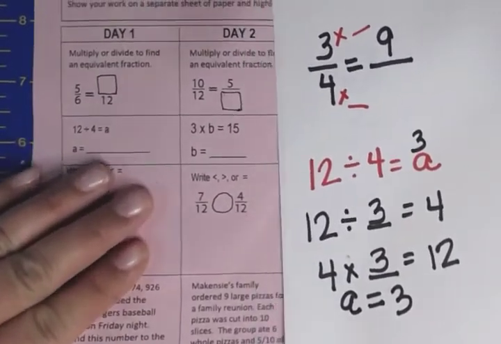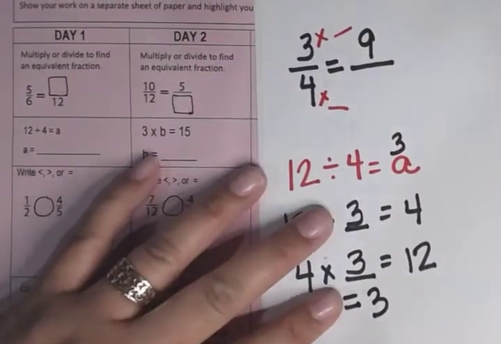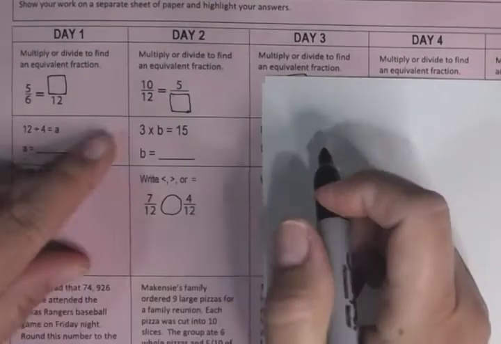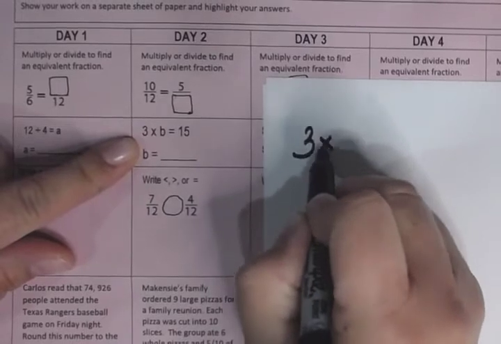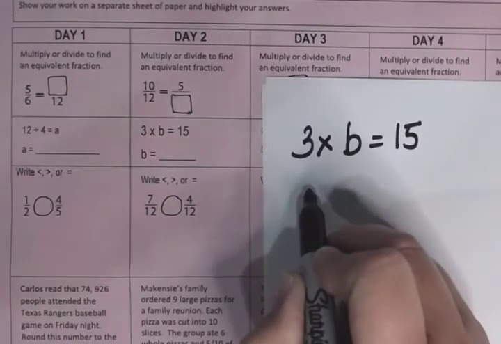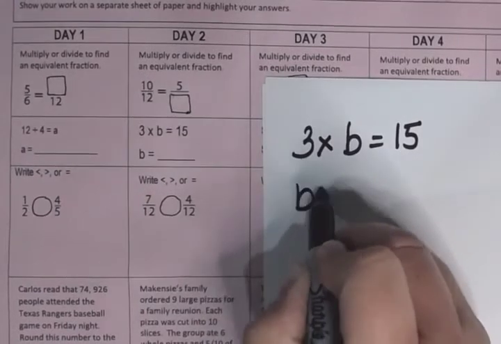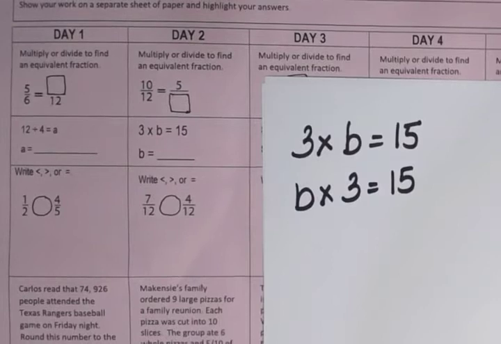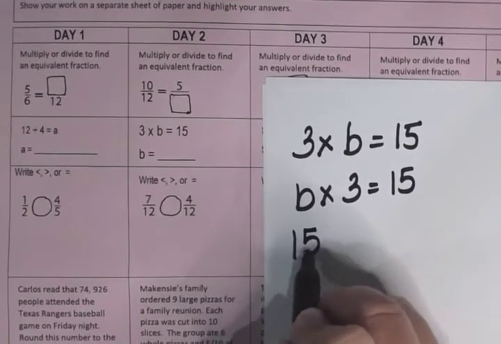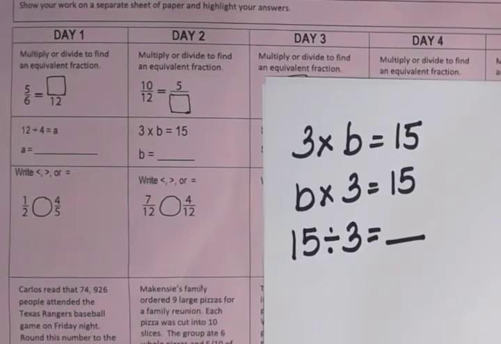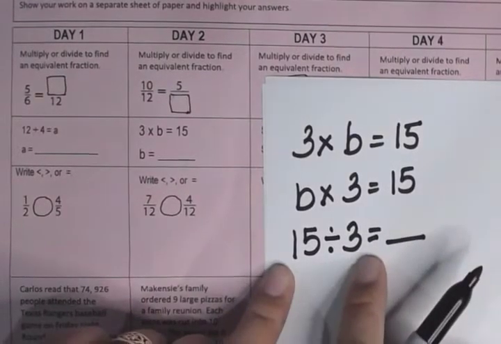So A is equal to 3. Let's look at the next one. Three times B is equal to 15. All right, so think of fact families. B times 3 is equal to 15. That's not going to help. Division, 15 divided by 3 is equal to something. That will help. So take 15 and divide it by 3.